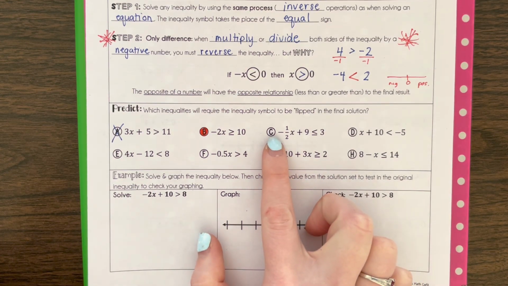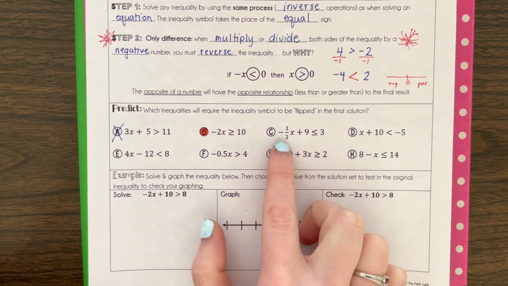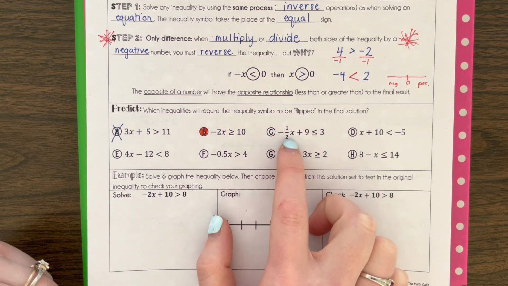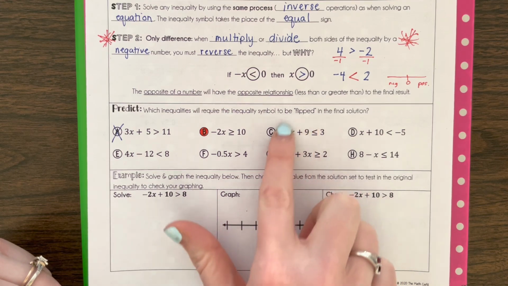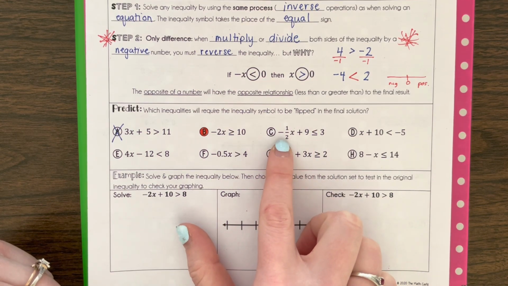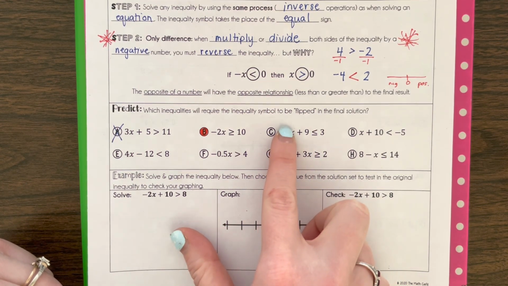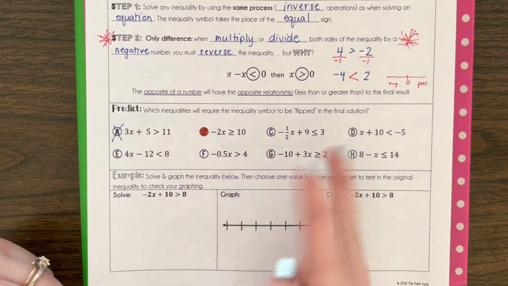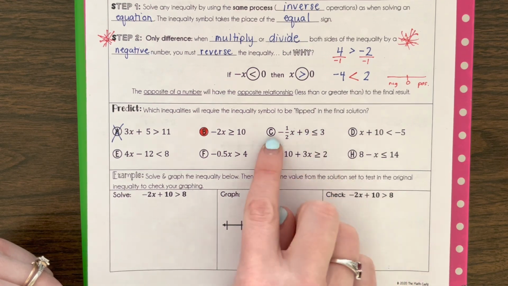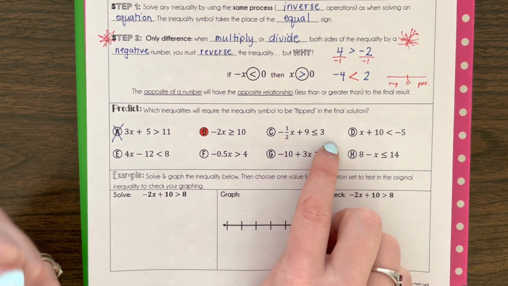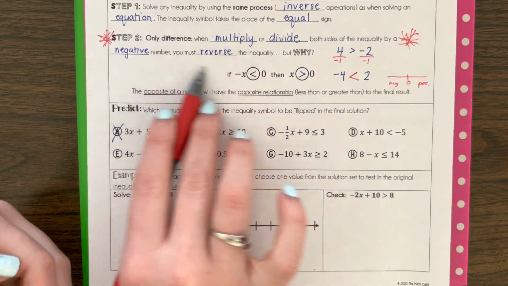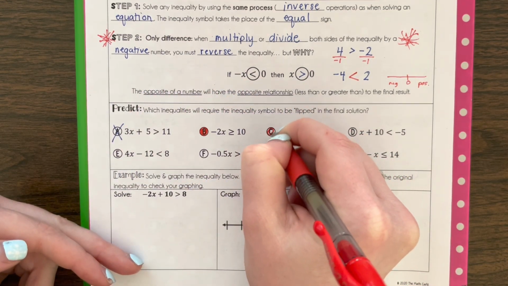Let's take a look at C. Well, we're isolating -1/2 x, so first we would subtract 9. Then, to get rid of this fraction, we have to do something special. So we would multiply by our reciprocal. Well, the reciprocal of -1/2 would be a -2/1 because we flip it. Well, if we multiply both sides by -2/1, ding, ding, ding, we just multiply by a negative. Step number 2 up here says we have to reverse it. So that means this one would be flipped.